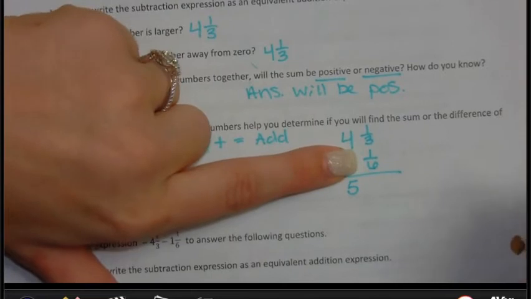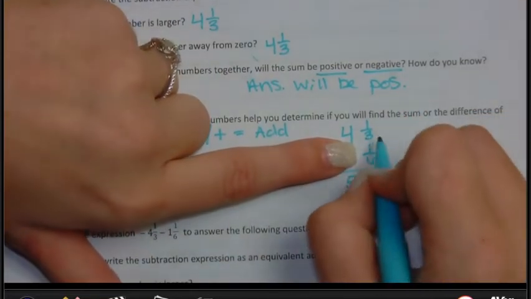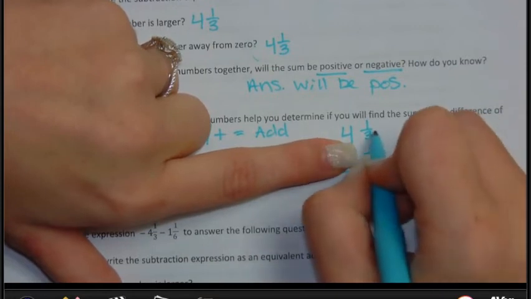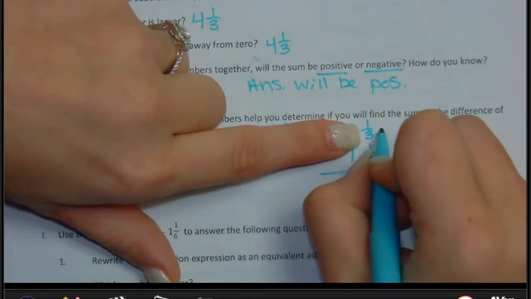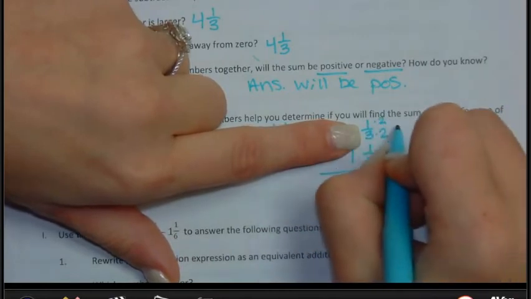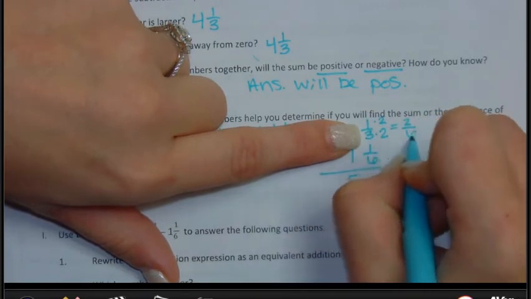Well, in adding my two fractions, I have to have the same common denominator. So I need to get 3 to look like 6. And the least common multiple between 3 and 6 is 6. So I'm going to multiply 3 times 2. And what I do on the bottom, I must do on top. Well, 1 times 2 is 2. 3 times 2 is 6.